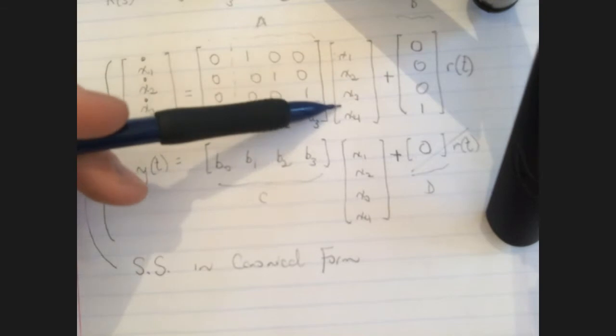So you have a relationship that works, and you do have a nice relationship for y of t. However, in terms of physical significance, you might not be that interested in tracking the evolution of these. So that's the disadvantage of this canonical form.